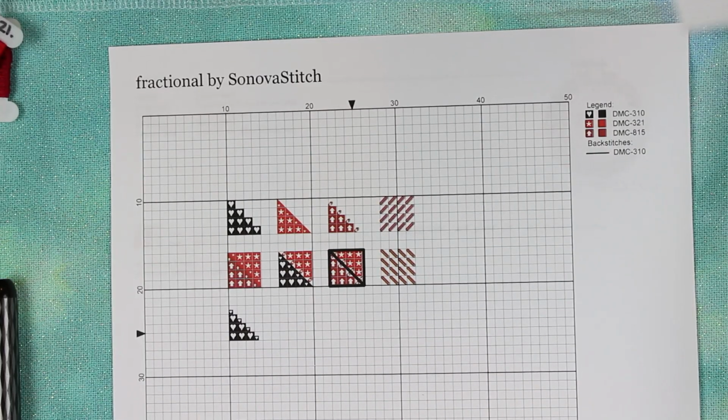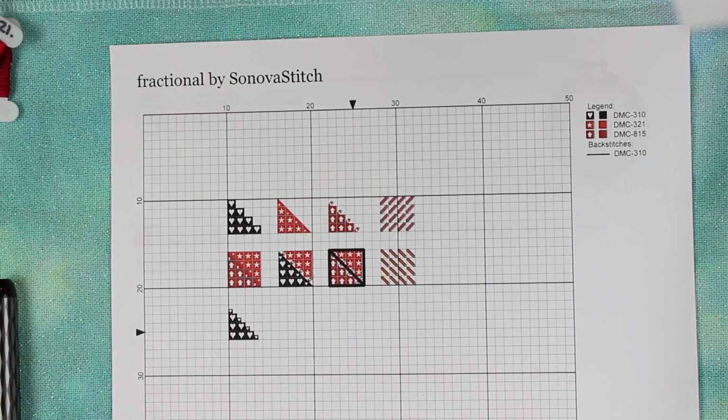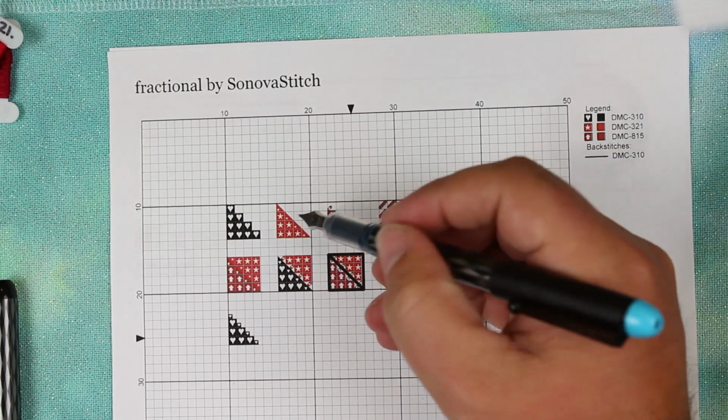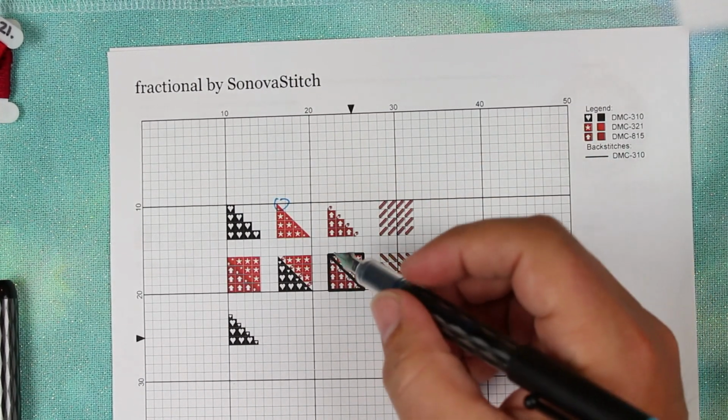Well, today we're going to be talking about 4 different kinds of fractional stitches. There's a 3/4 stitch, a 1/4 stitch, a half stitch, and a petite stitch. Let's start with the 3/4 stitch. Now, a 3/4 stitch is usually represented simply by a triangle on the pattern, a triangle that divides one of your stitch squares in half, like this.